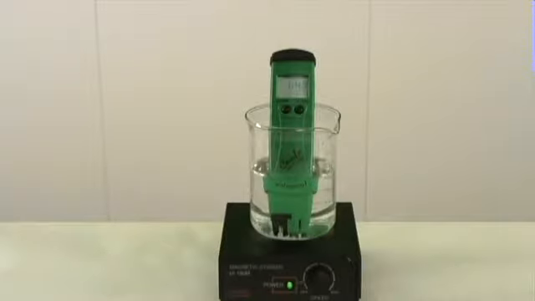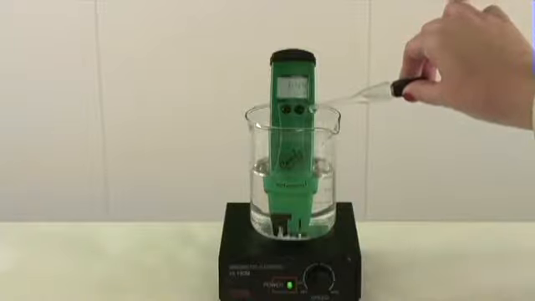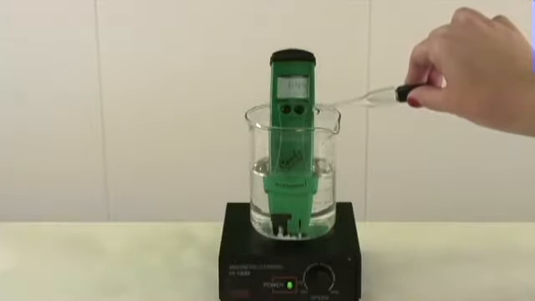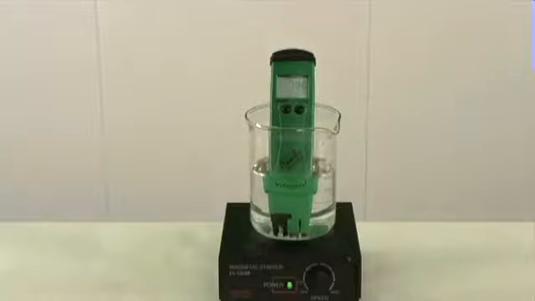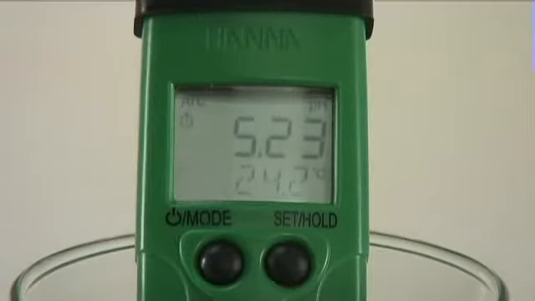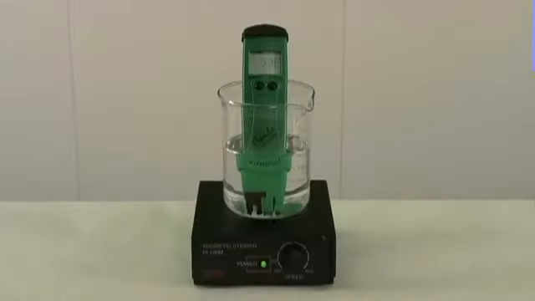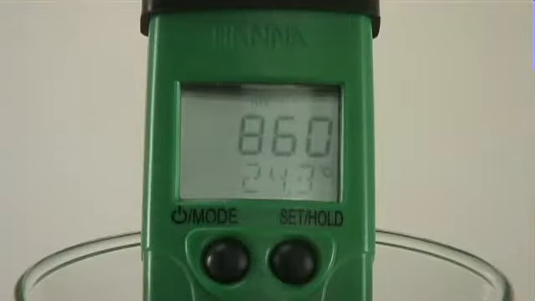I'm now going to add a small amount of acid to lower the pH and therefore increase the millivolt reading. We'll start by measuring pH. So we got a pH of around 5.2. Let's now measure the ORP. Again, I simply switched over to the millivolt option. So our ORP came out to be around 860.